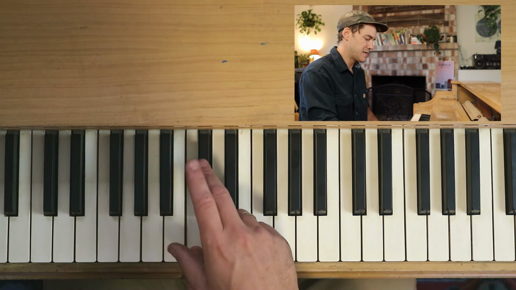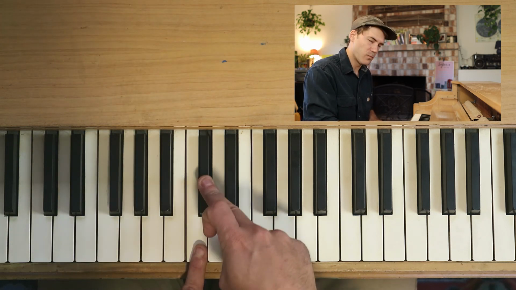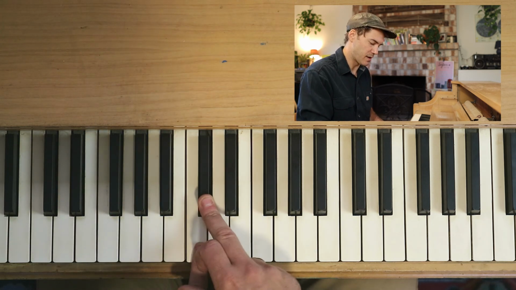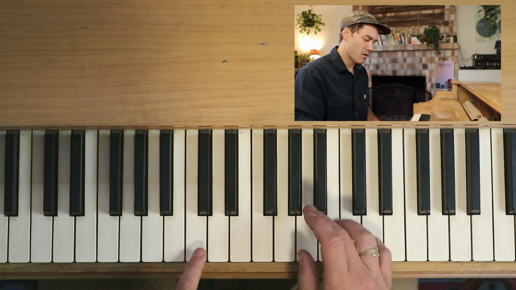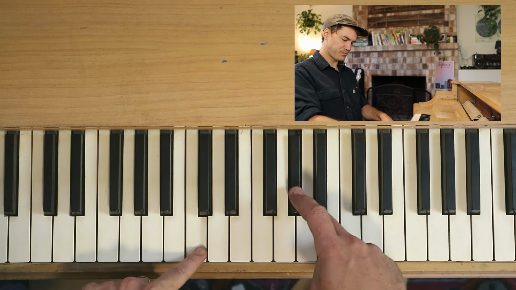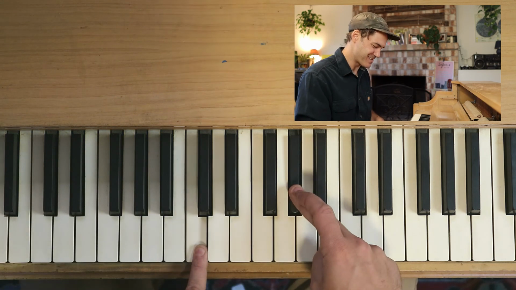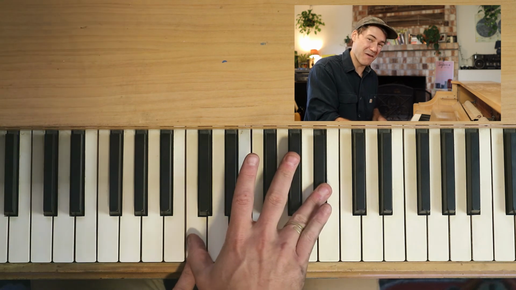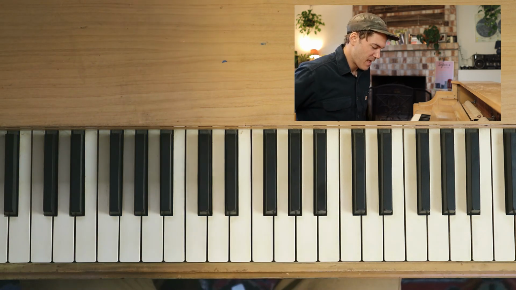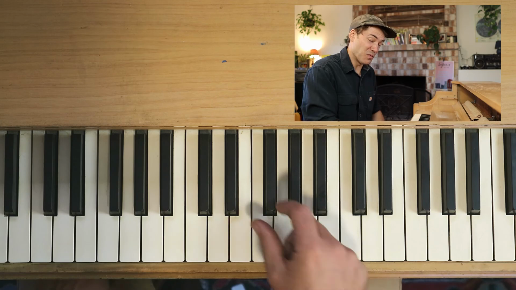From C to C sharp, that's a minor second. From C to D sharp is a minor third. From C to G sharp, a minor sixth. From C to A sharp is a minor seventh. And we've left one out, and that one just doesn't have a name.